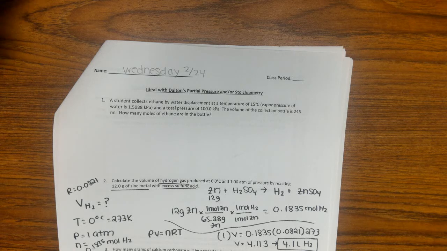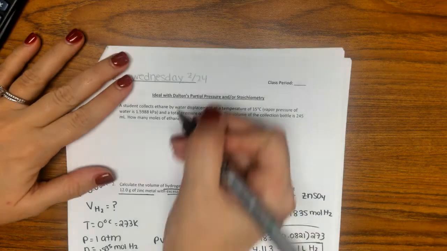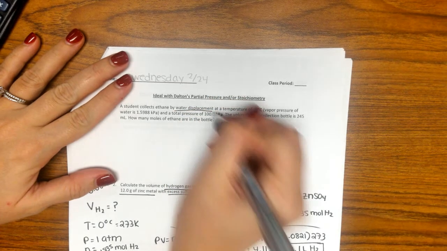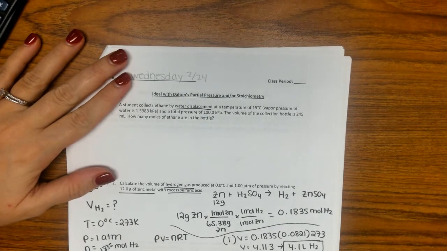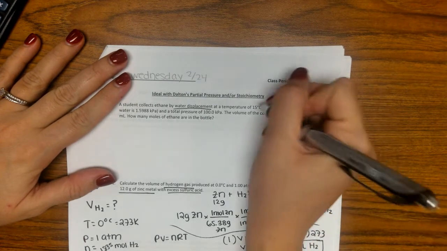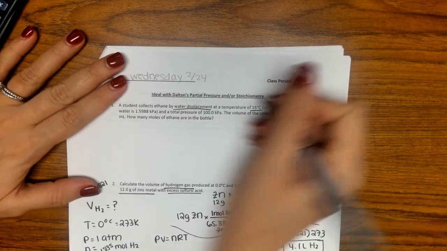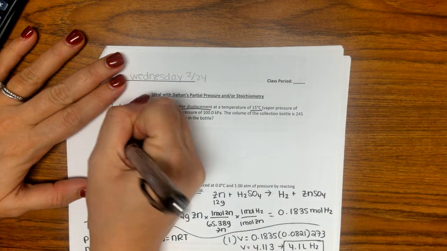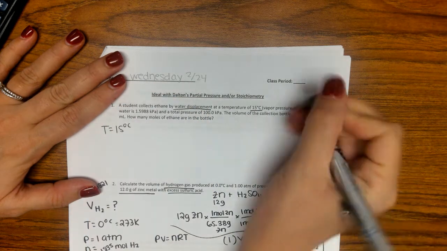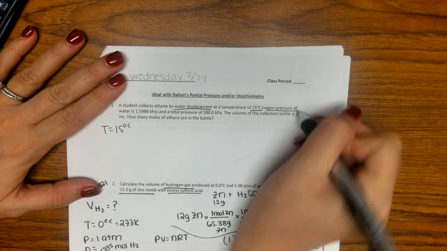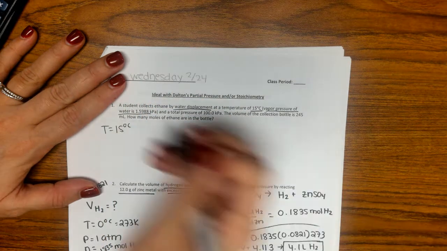Okay, number one, a student collects ethane by water displacement. Whenever you see water displacement, something needs to go off in your head. At a temperature of 15 degrees Celsius, so my T is 15 degrees Celsius, and then I give you the vapor pressure of water, so let's write that down.